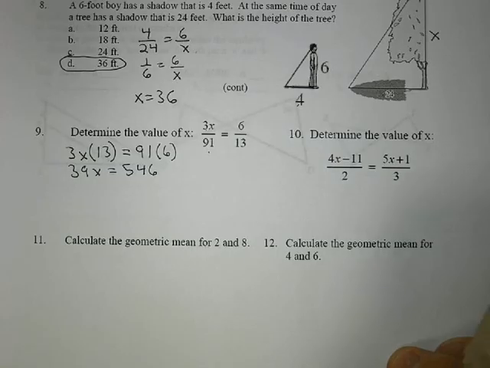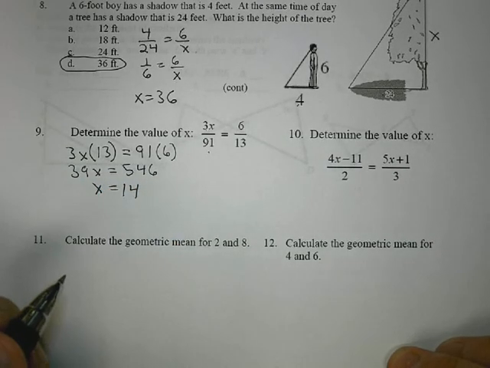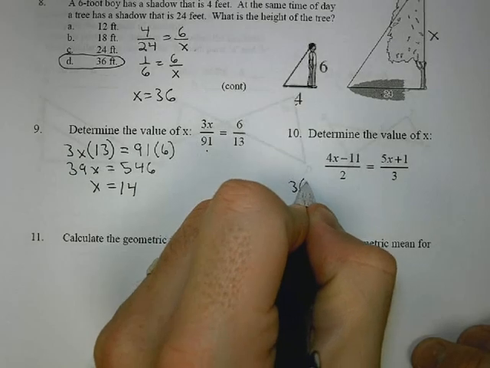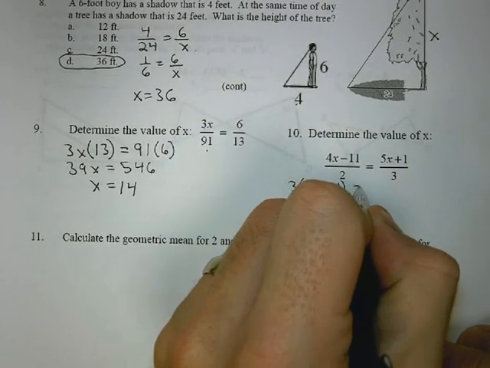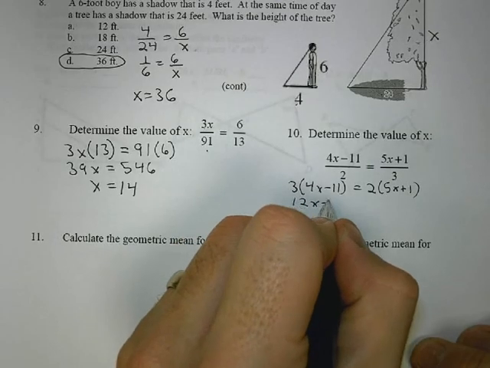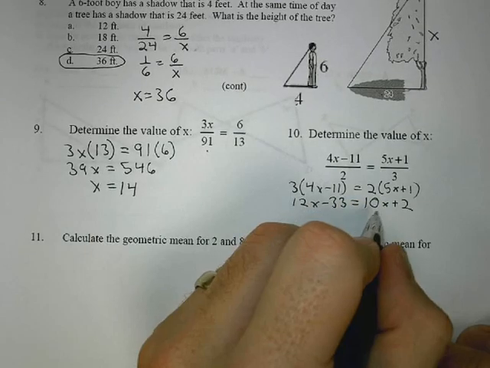Number 9. I'm going to do cross product, but before I do that, I'm going to see if I can reduce. 3 and 91: I can divide 3 by 3, but 91, well, I know I can divide 90 by 3, so 91 is probably not going to work. 6 and 13, that's not going to work either, but it's always good to check. It makes numbers smaller.